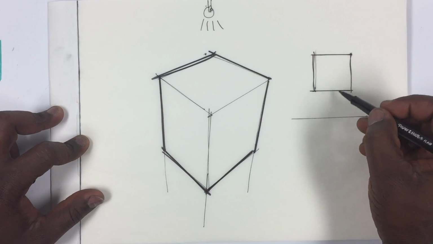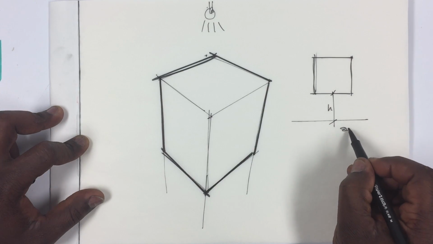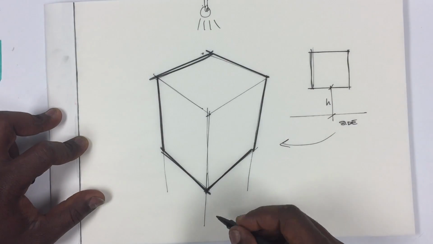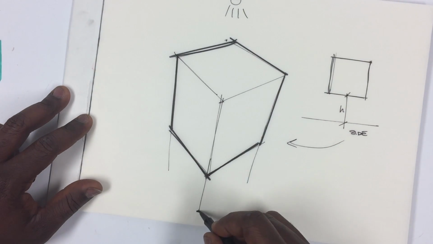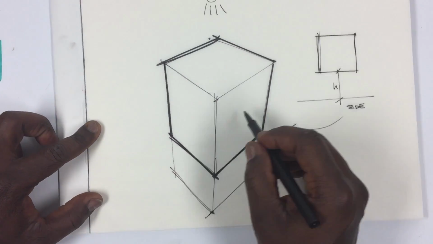So depending on my height, for example, if this is a nice side view of my scene here, depending on my height, I can then determine roughly how far off the ground my object is.